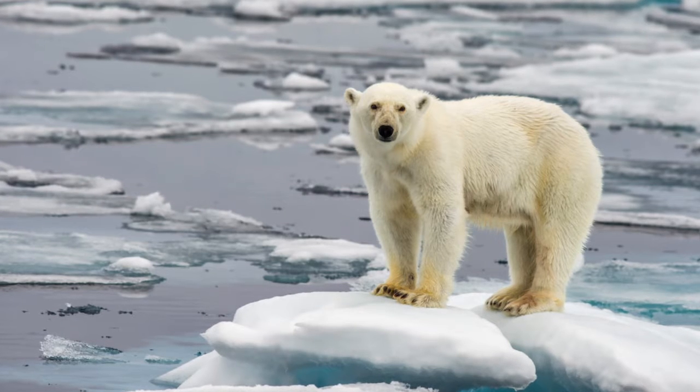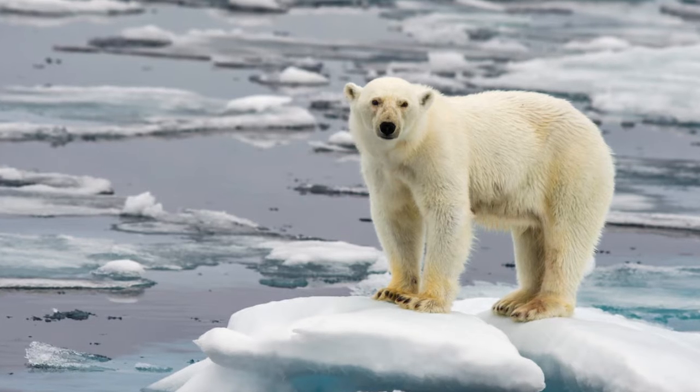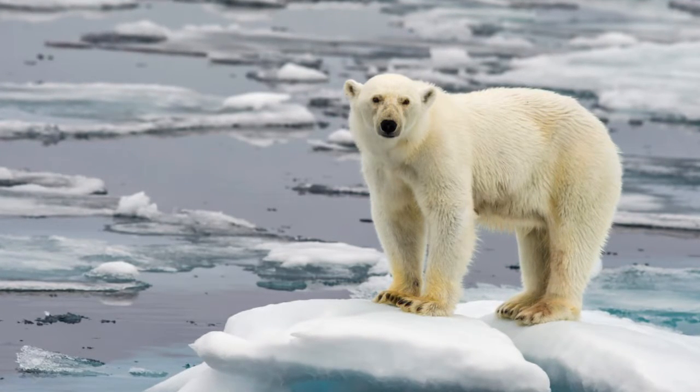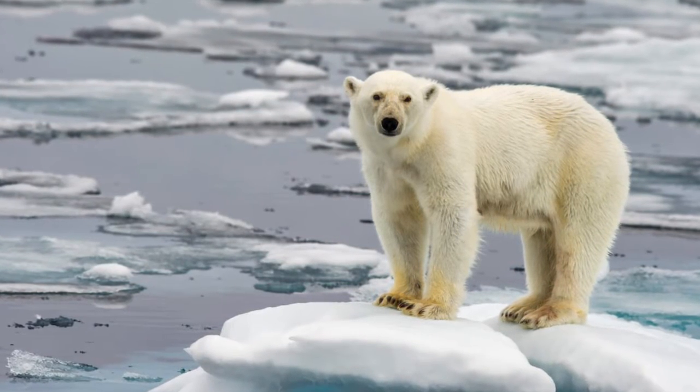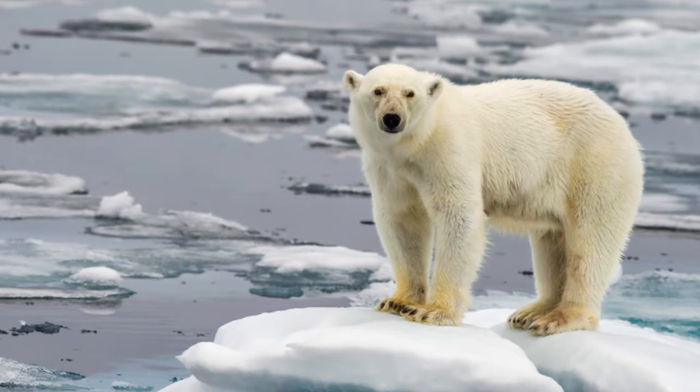Take a look at this polar bear. Cute, right? Now take a closer look. This polar bear is not happy. Its habitat has been destroyed, and it's all because of global warming.